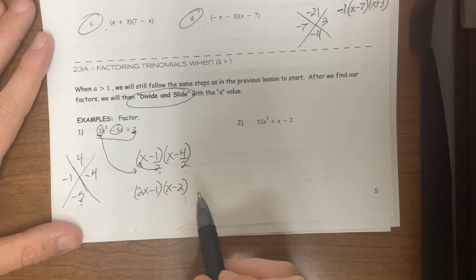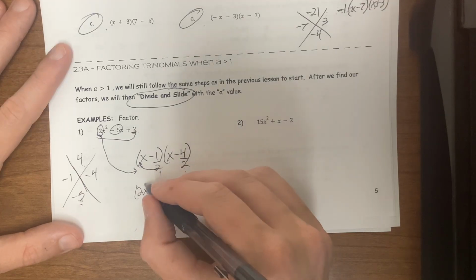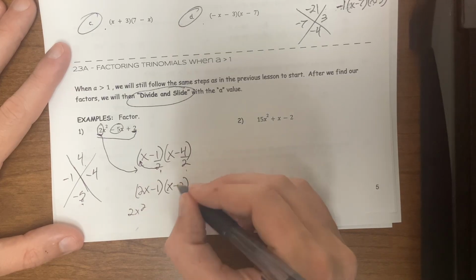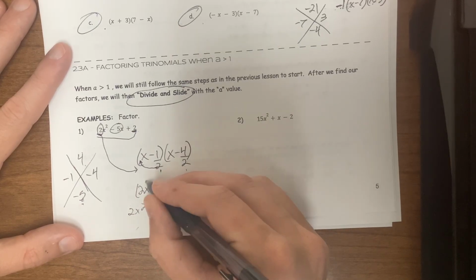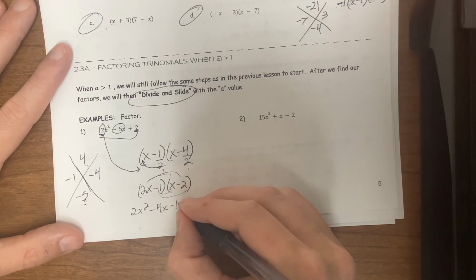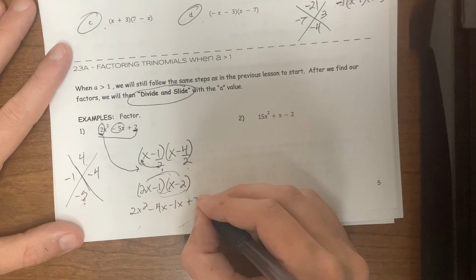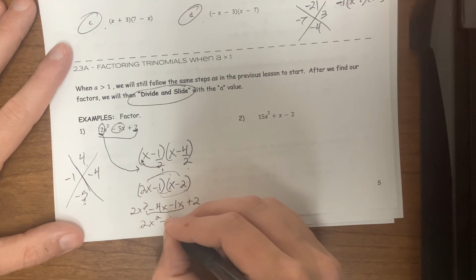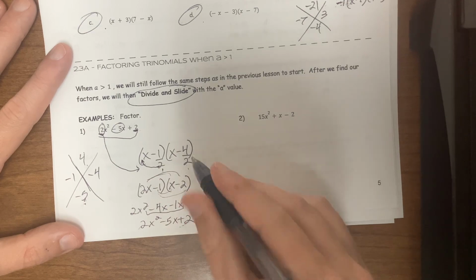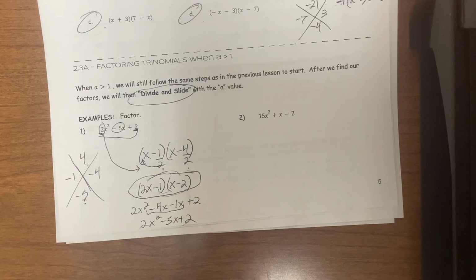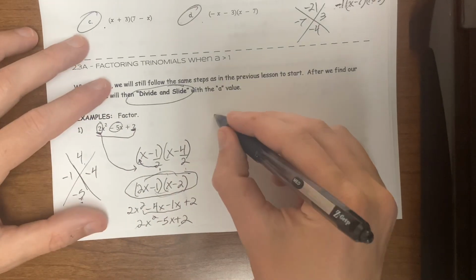Now, that would lead me into step 4, which is now checking my answer. So when I check my answer, it's going to be 2x times x, that's 2x squared. 2x times -2, that's -4x. So I'm distributing. Now let's distribute in the -1. So -1 times x, that's -1x. -1 times -2, that's +2. And then adding together like terms here, that gives me 2x squared minus 5x plus 2. That gave me my original trinomial back, so this would be my final answer, 2x minus 1 times x minus 2. So just making sure you're checking your answer with that step number 4.